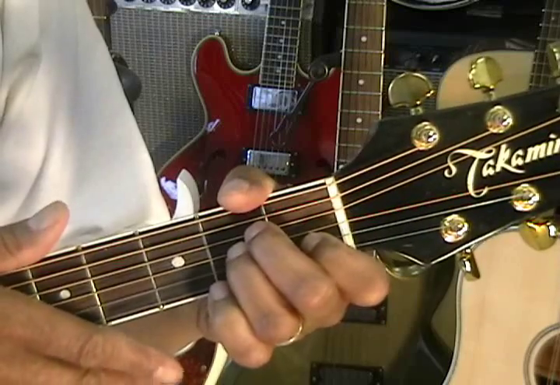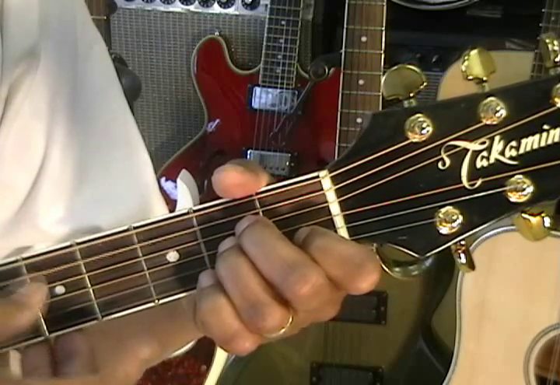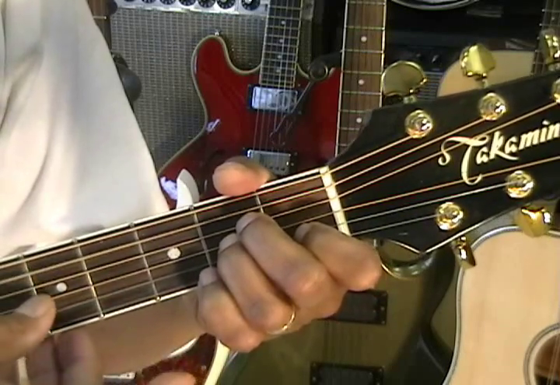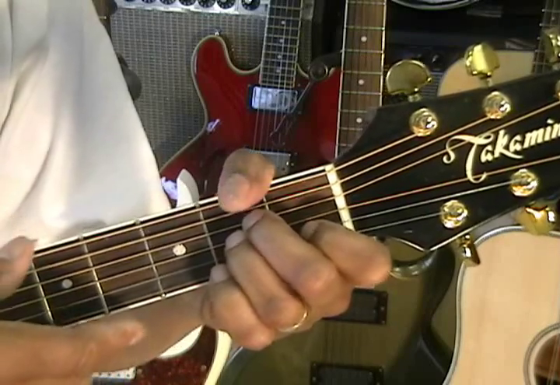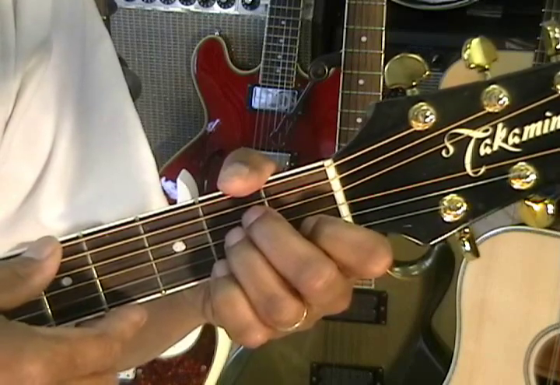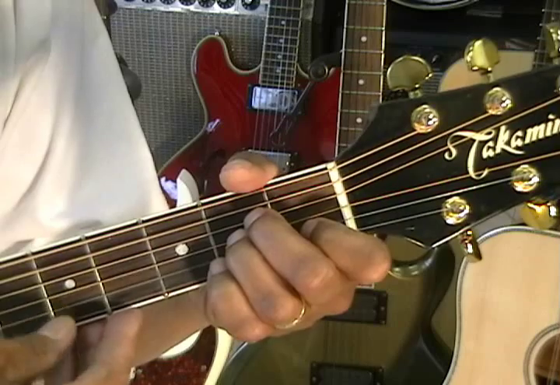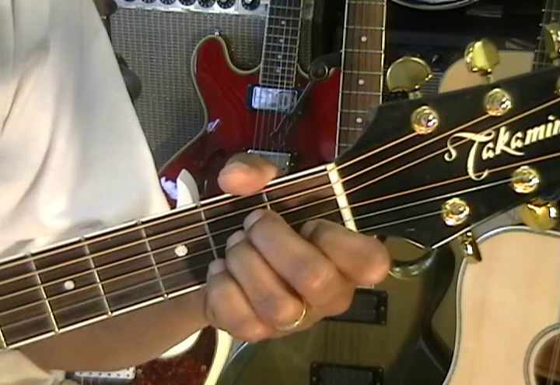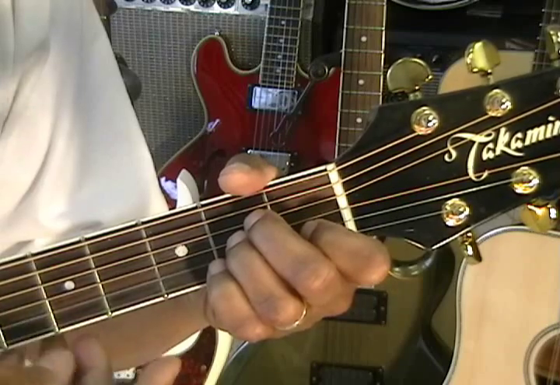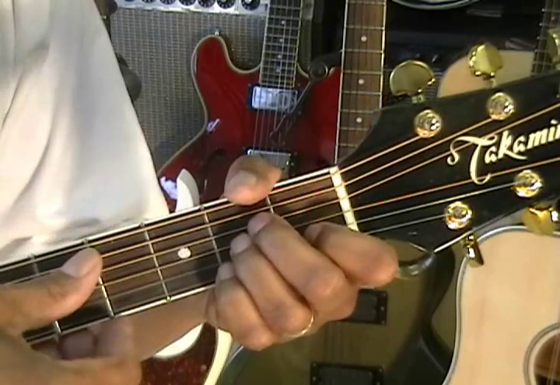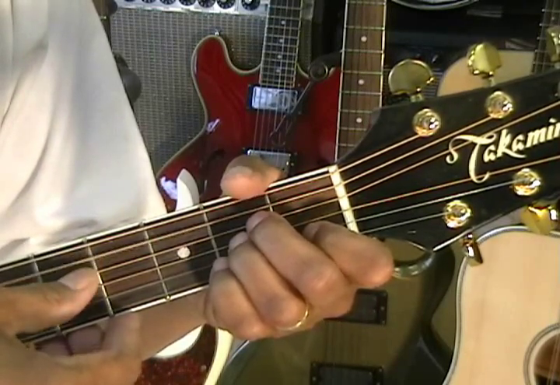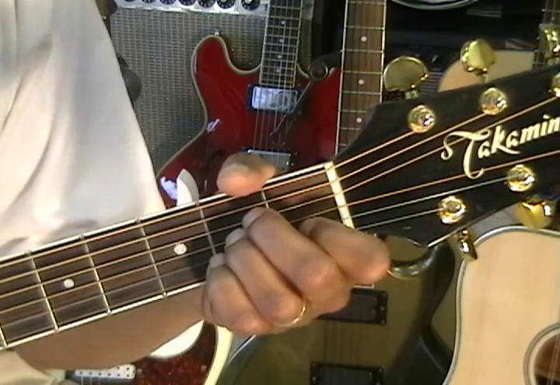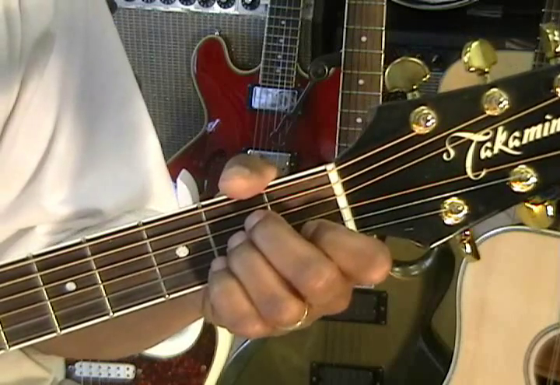Now if I want to get a full A minor sound, I can go up to the E string and go like that. I like to call that a Spanish A minor because it sounds something like this. Sounds a little more Spanish, Latin flavor. And if I want a straight A minor, I just go to the A string and strum down. Like that. Okay?